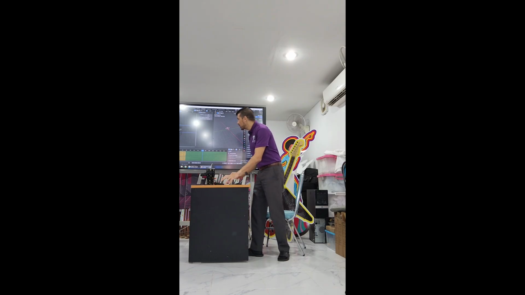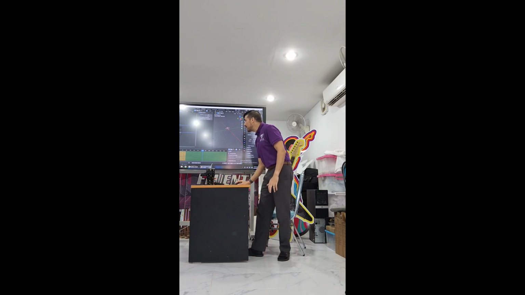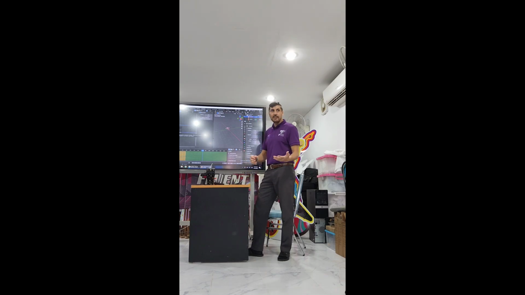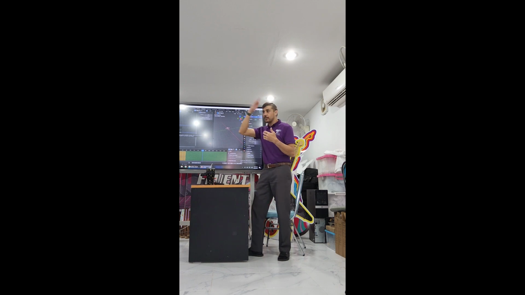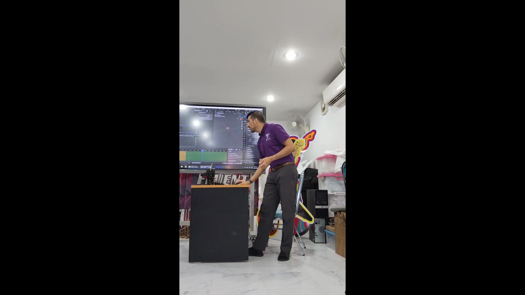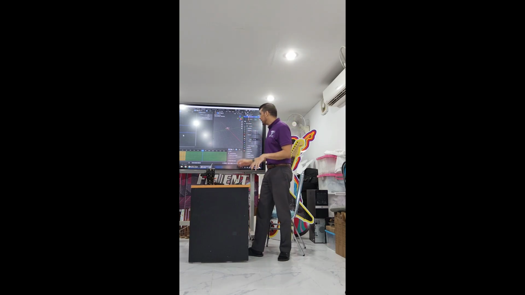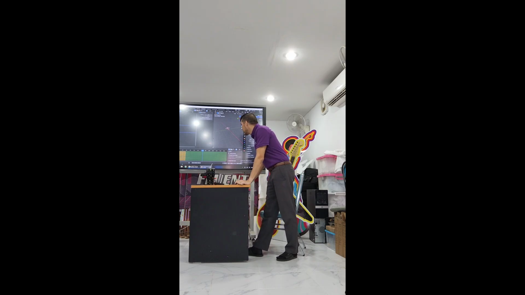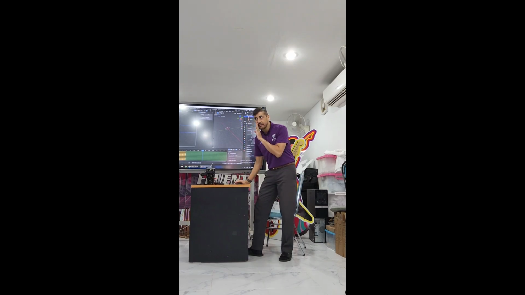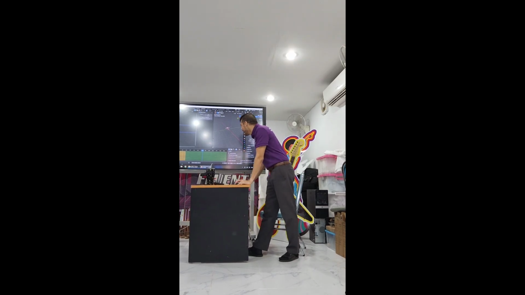Alright, so we want to choose make cyclic. Cyclic, or cycle, means that we're going to make this into a cycle. It's going to repeat over and over again. So if I click on that, it doesn't look like anything changed, but that's because I already have a cyclic modifier on here.